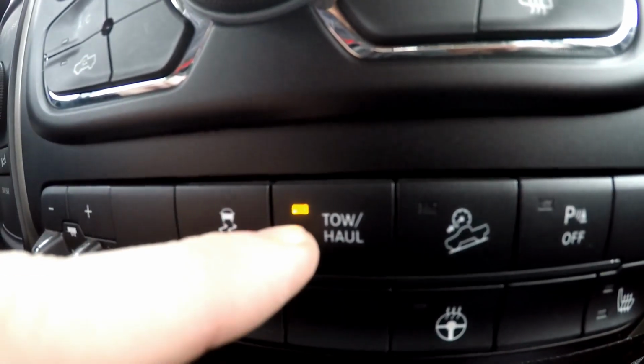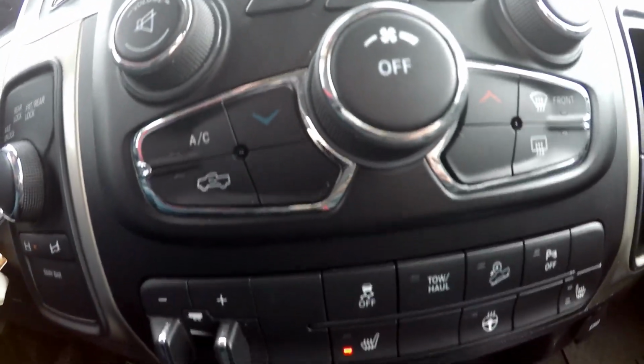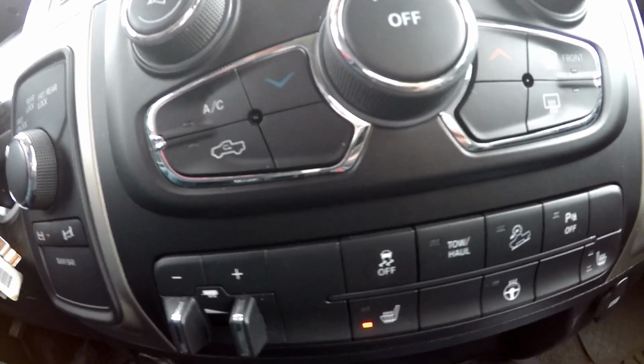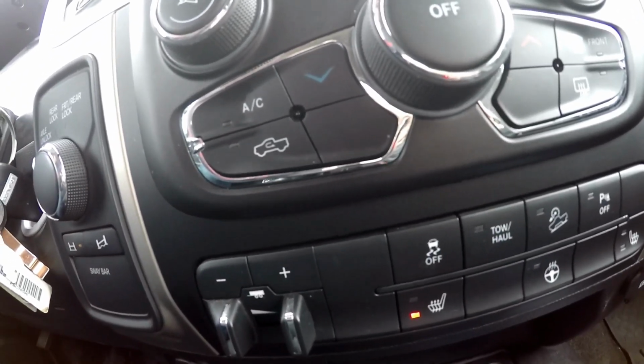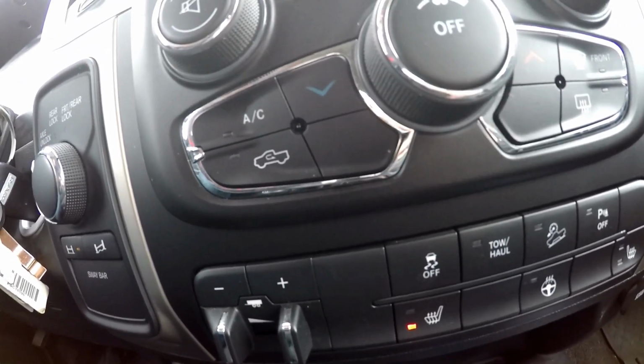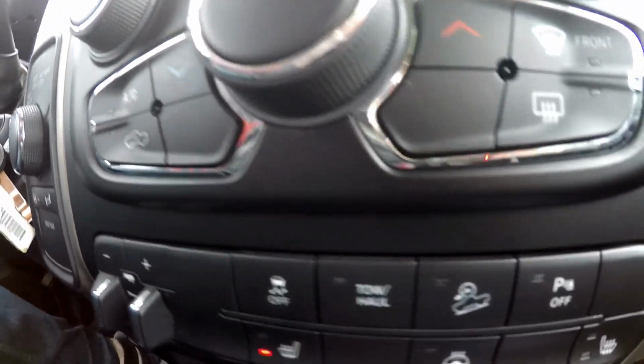So that's that. Tow/haul, obviously, is on most trucks. On this truck it deactivates the eco mode, or the cylinder deactivation. So with tow/haul engaged, you will always have all 8 cylinders engaged. Obviously it also changes the auto shift points, gearing, things of that nature.